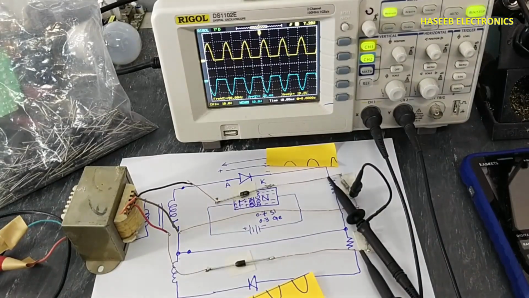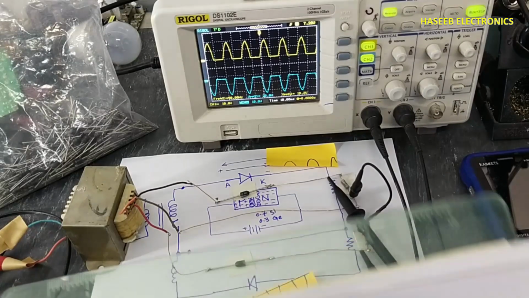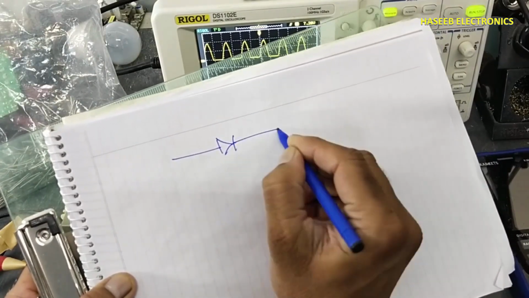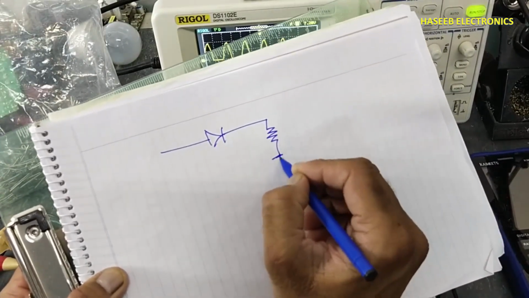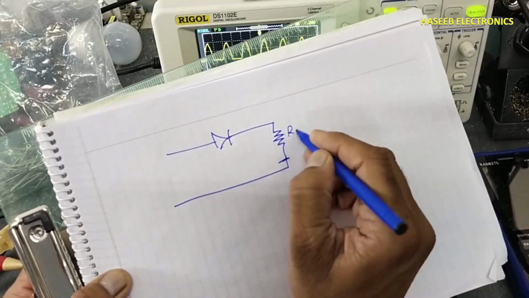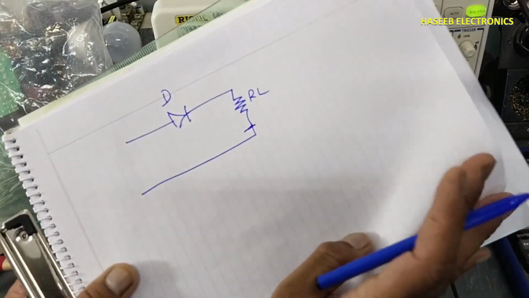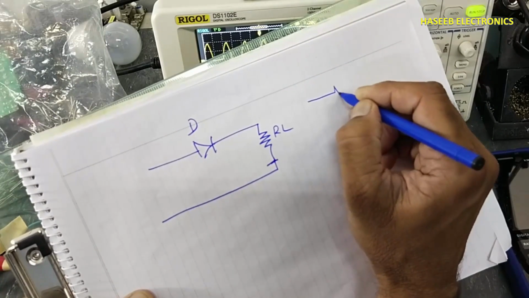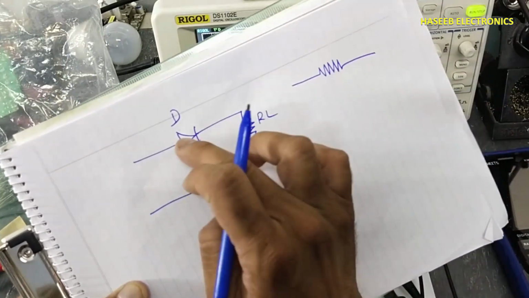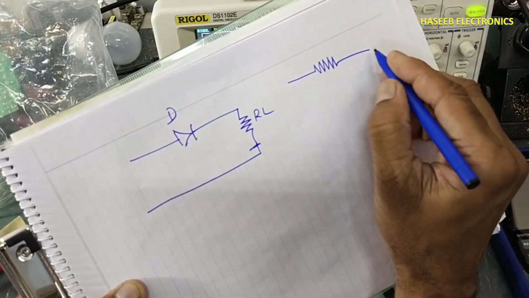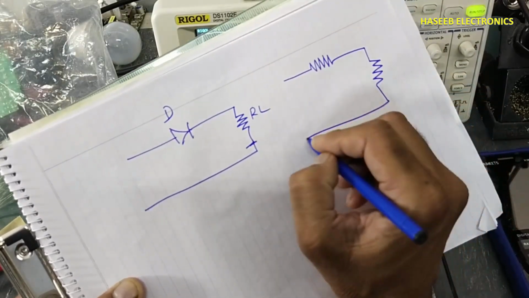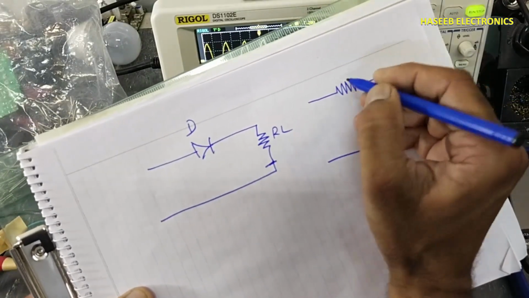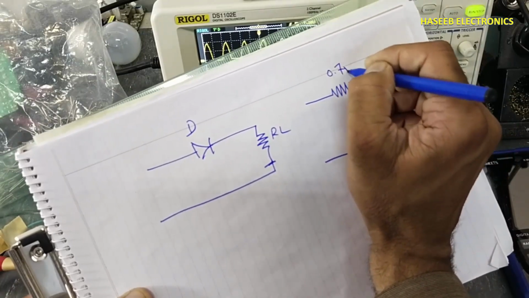When we apply voltage to any rectifier, any diode, it is RL and it is the diode. If we make its equivalent circuit, this diode will behave like a resistance. In forward condition, its resistance will be very low. At that time it will drop 0.7 volt.